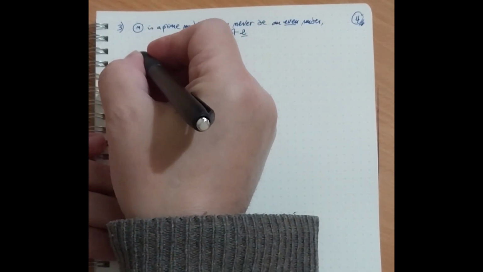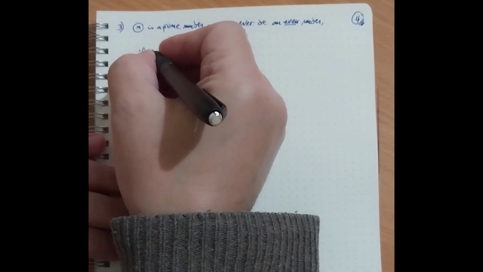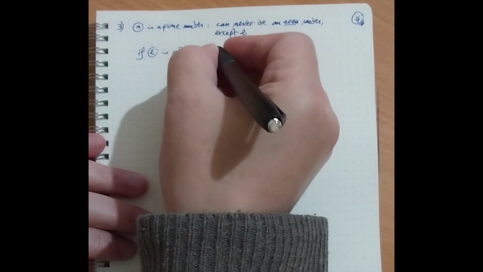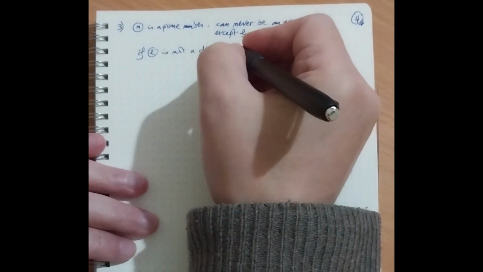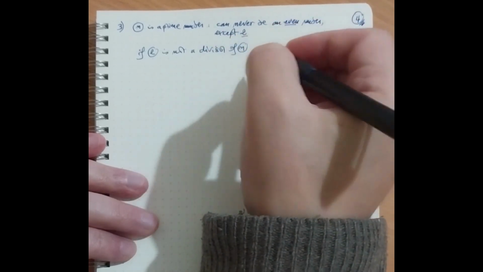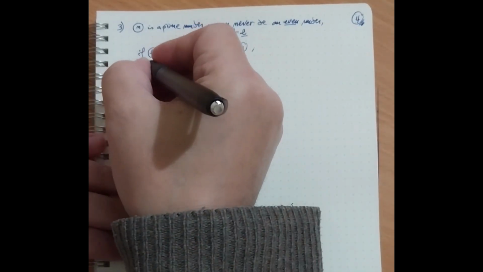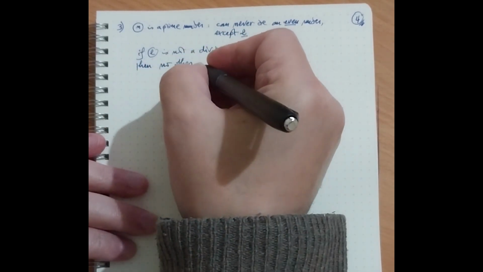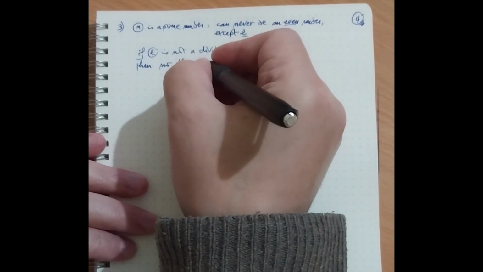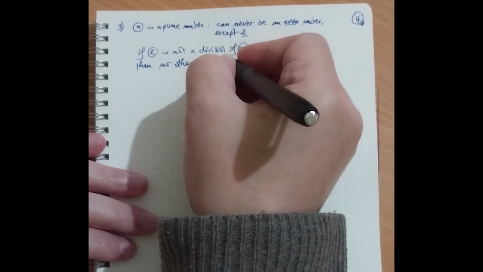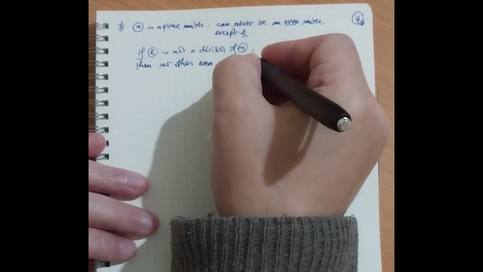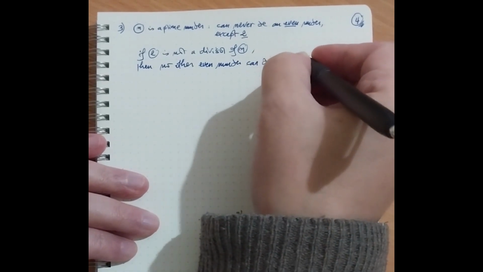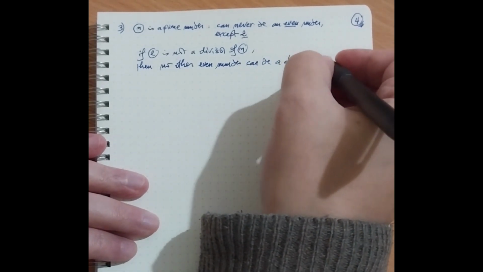Because if 2 is not a divisor of n, then no other even number can be a divisor of n.